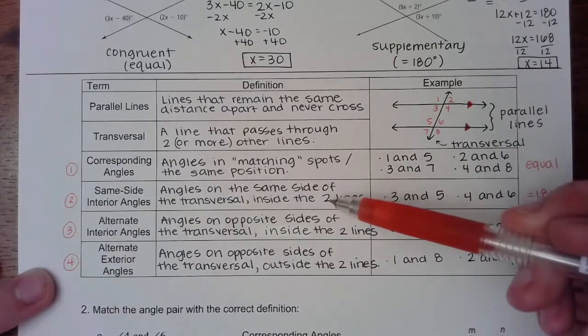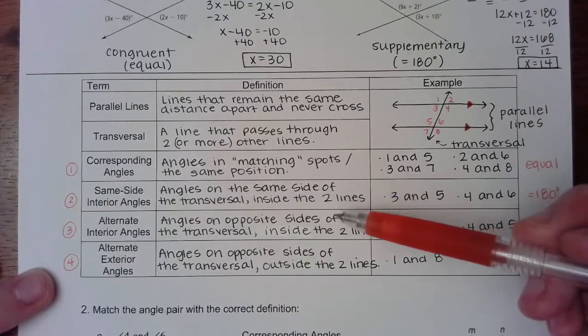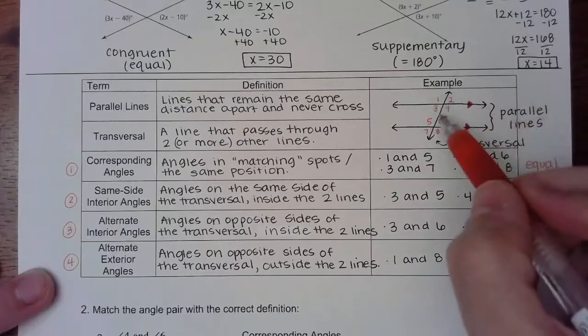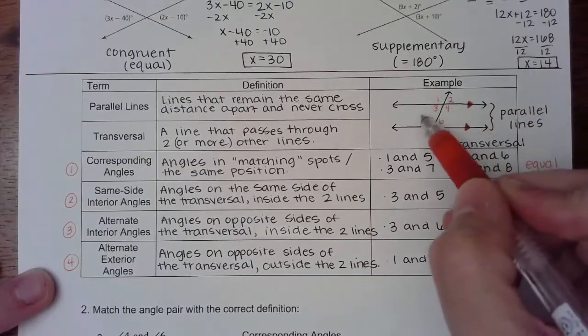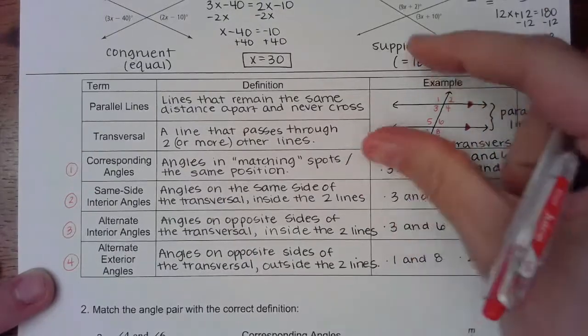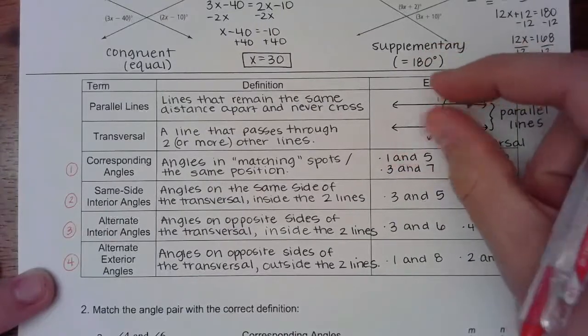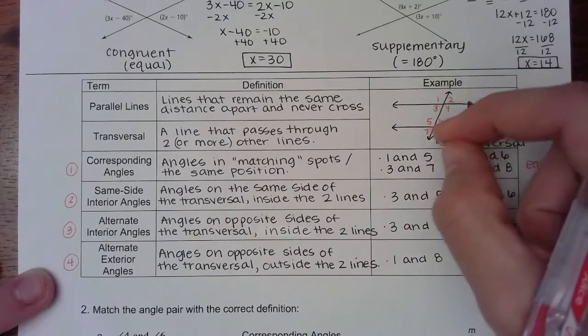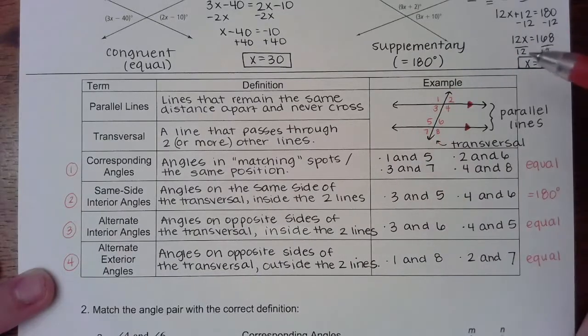Same side interior angles are angles that are on the same side of the transversal and inside the two lines. So it says angles 3 and 5. 3 and 5 are both on the left of this transversal, but you see how they're sandwiched inside the two parallel lines? They're not on the outside like 1 and 7 are. They're on the inside. So angle 3 and angle 5 are considered same side interior angles.